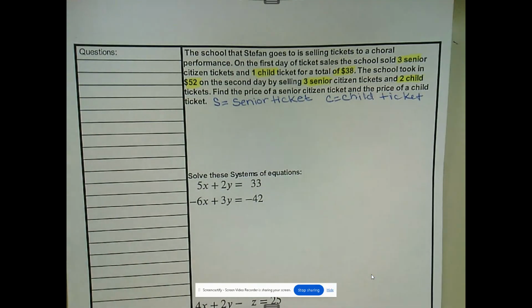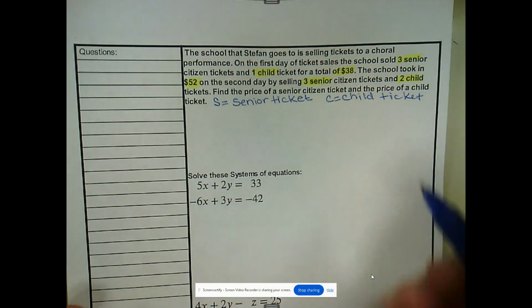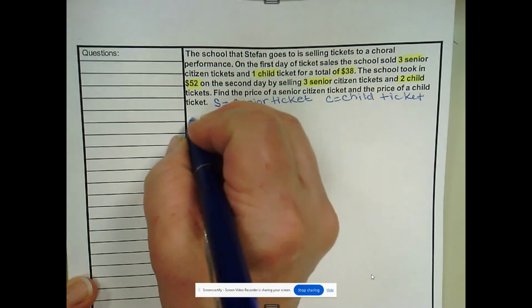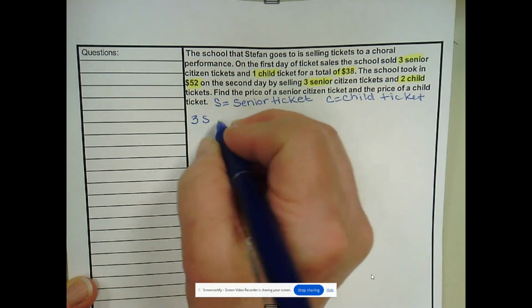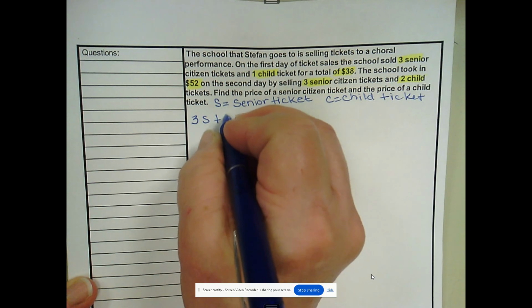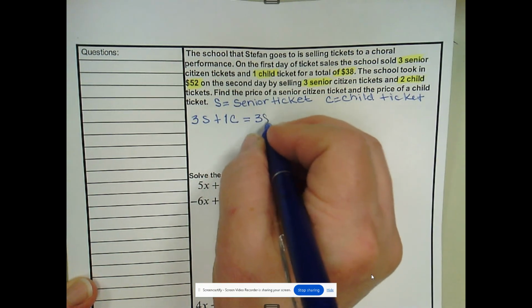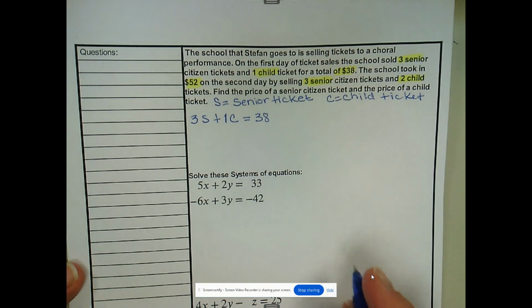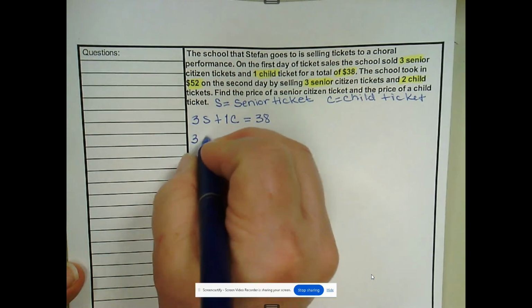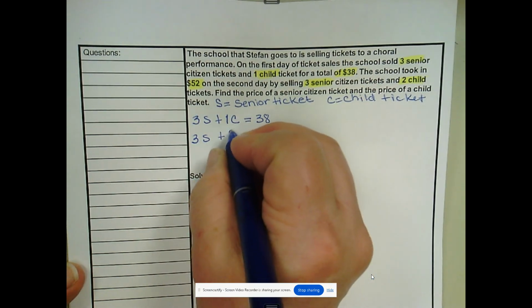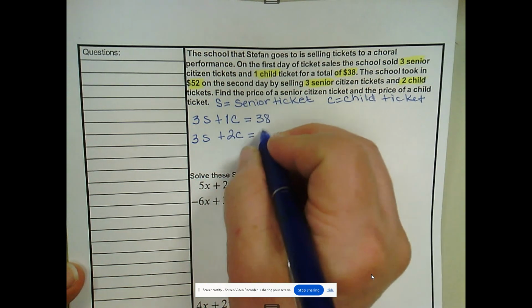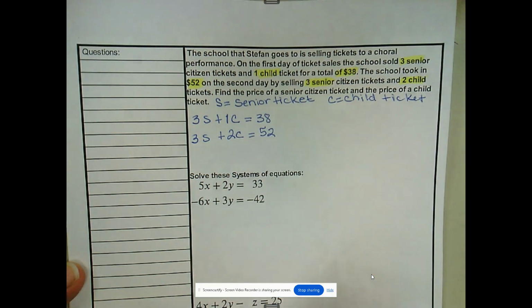Okay, so we're going to set up our matrices. We know that 3 senior tickets plus 1 child ticket is equal to $38. We know that 3 senior tickets plus 2 child tickets is equal to $52.